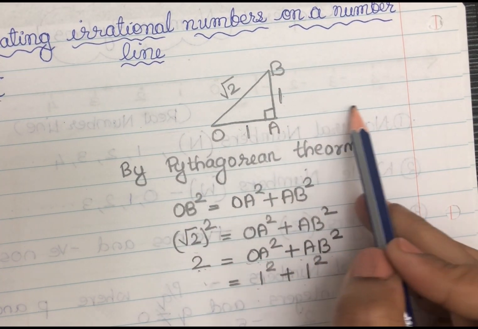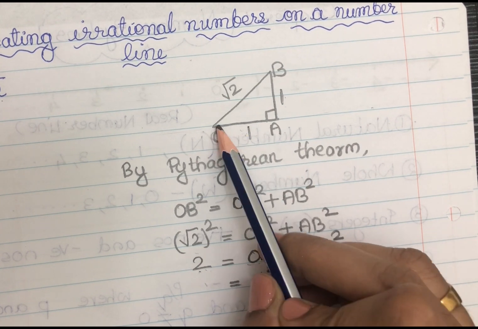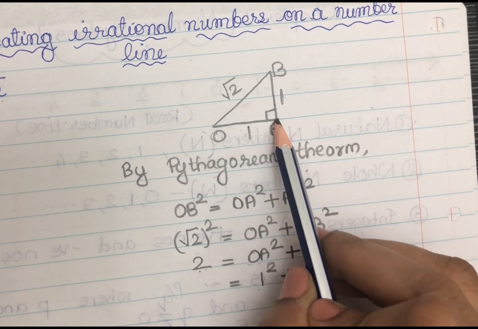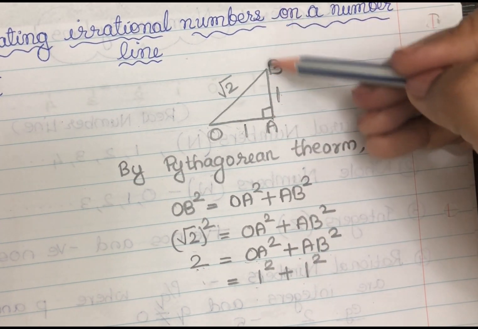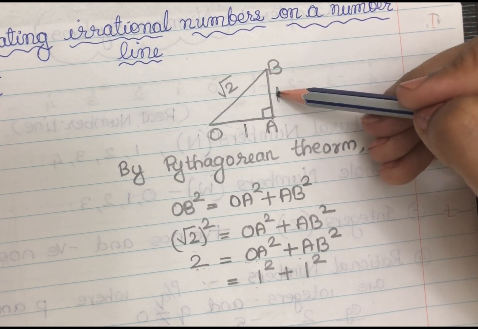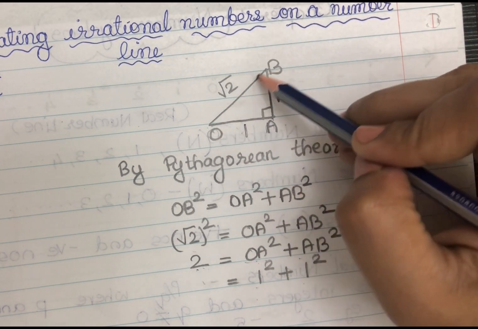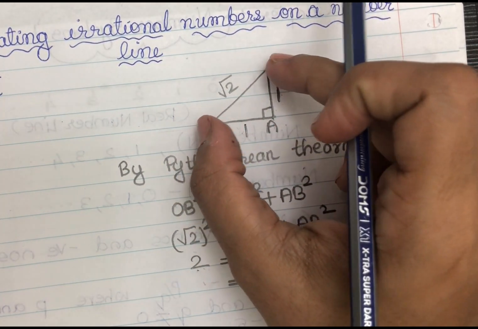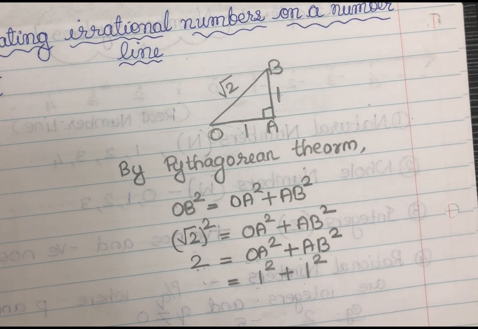So imagine this is a number line and this is the origin O, and you can take a point A after 1 unit, and then at A you can draw a perpendicular line, and on the perpendicular line you can mark point B at 1 unit, and then join O and B to get the measurement of root 2. And then you can plot it on the number line. So I'll show you how to do that.